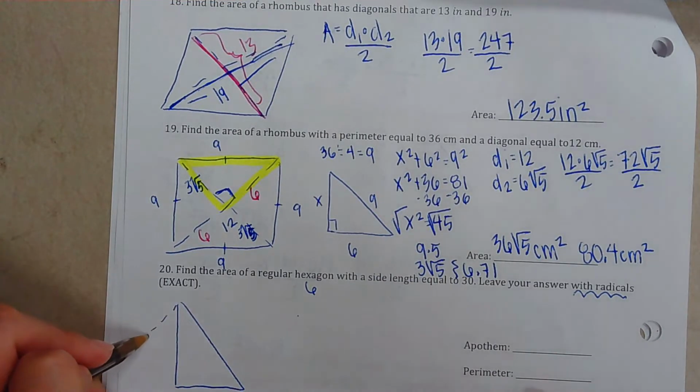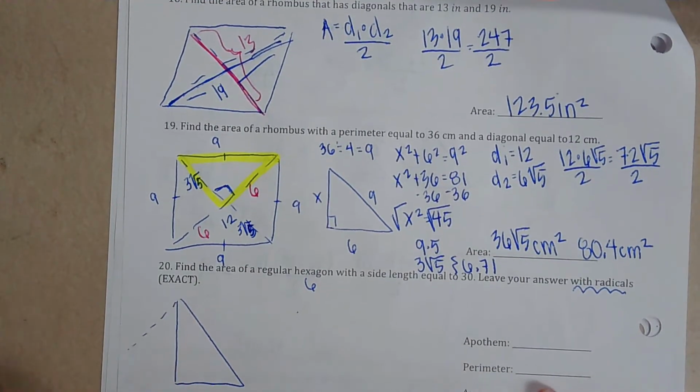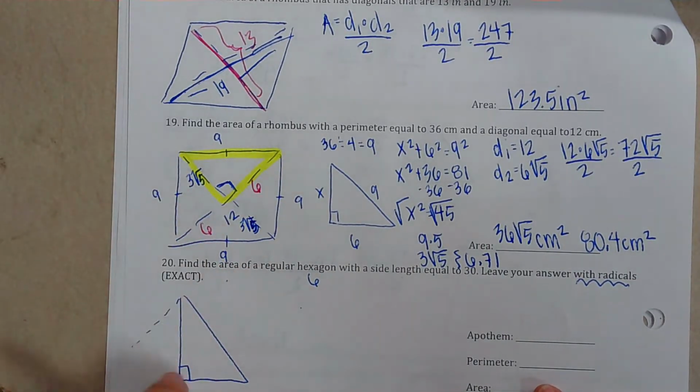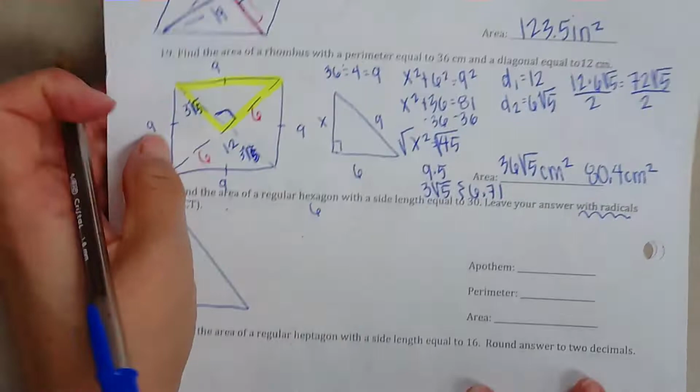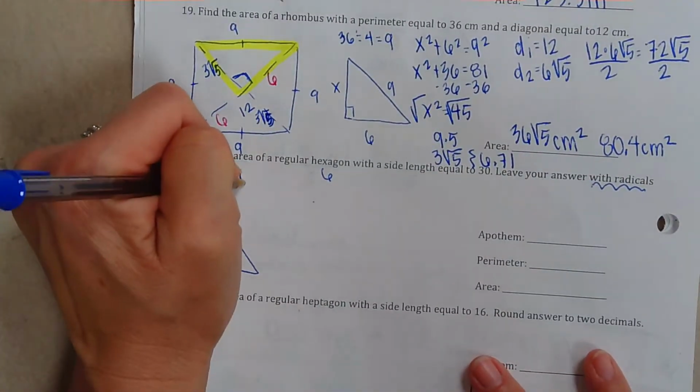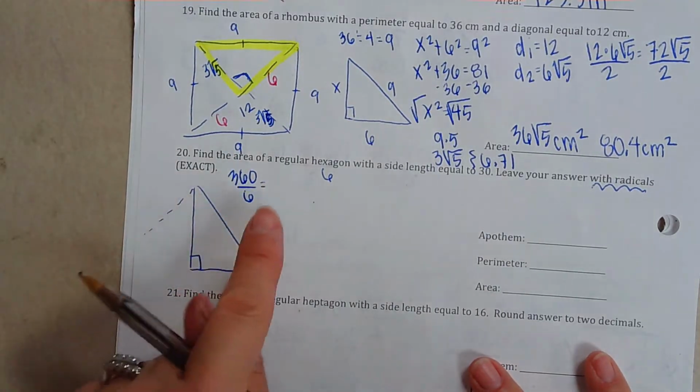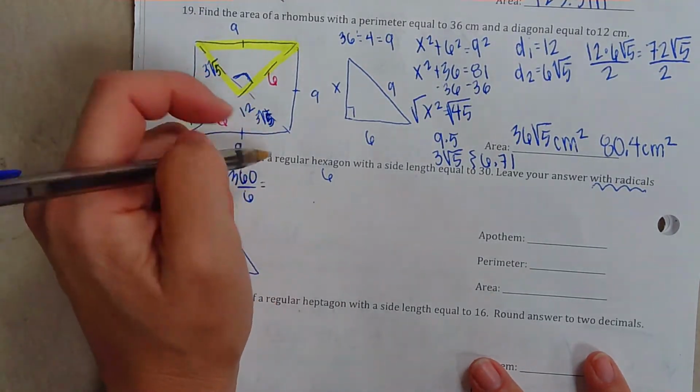is, remember there's that central angle and the apothem cuts it in half. So what I'm going to draw is the triangle that I'm going to be working with. So that's going to be 360 divided by 6 to give me my central angle. All right.